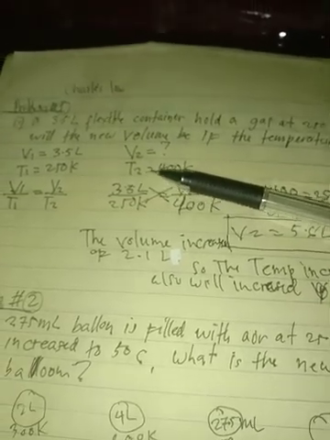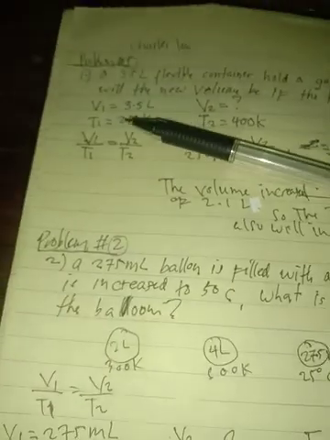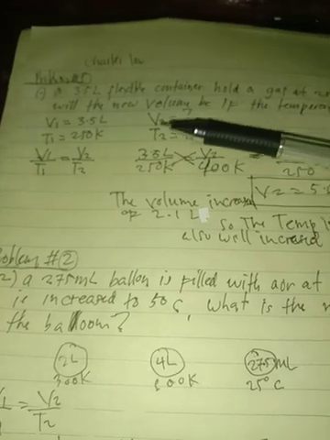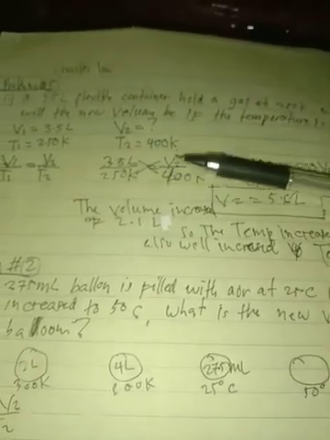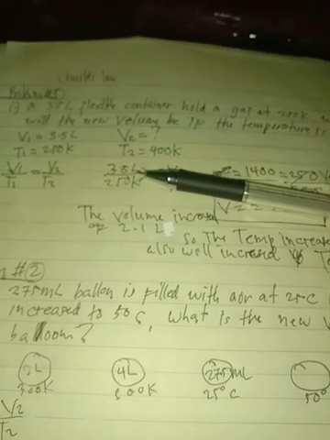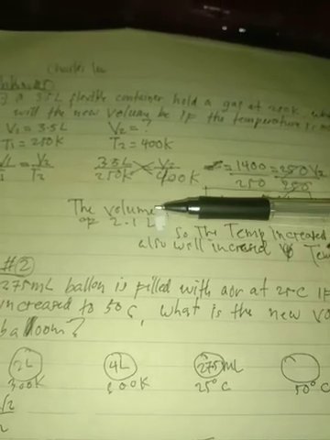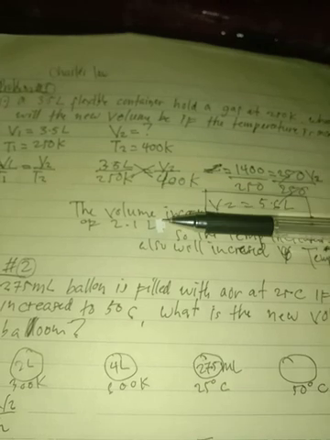So our T2 is 400 Kelvin. So now we are going to cross multiply.